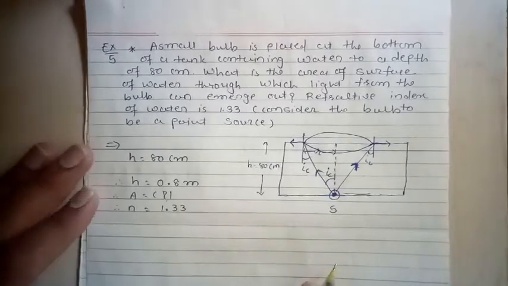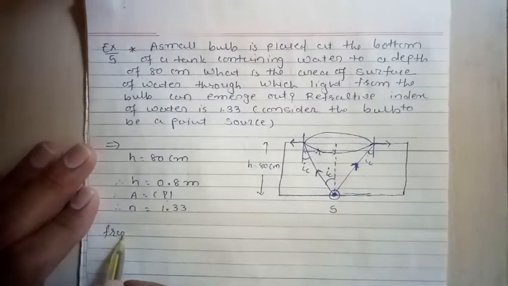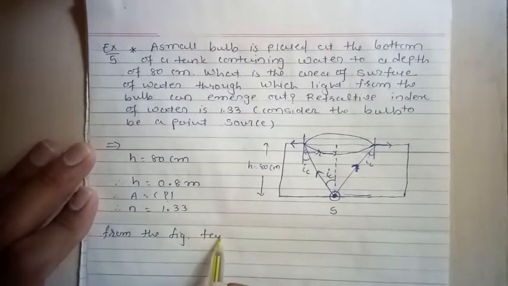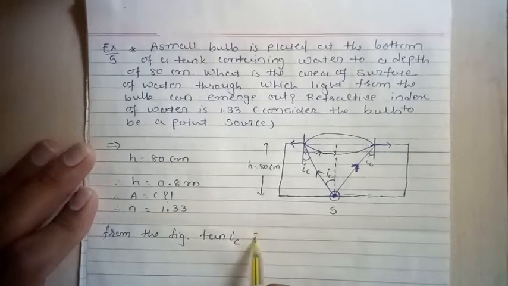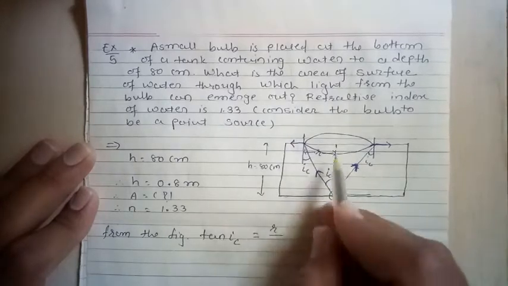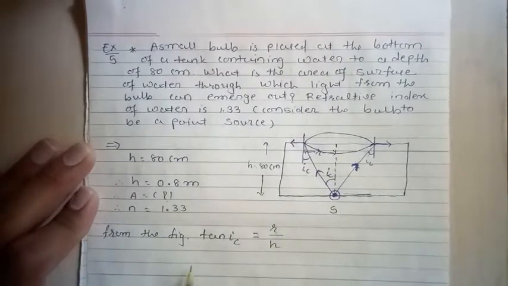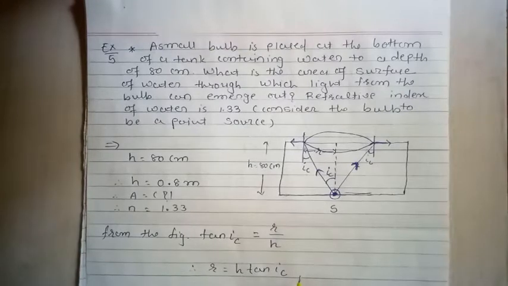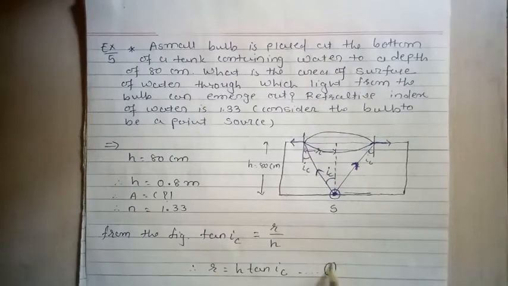So from the figure we can write that tan theta, theta is equal to IC, is equal to opposite side by adjacent side, which is H. So we can write that R is equal to H tan IC. Here we know the value of H, 0.8 meter, right? But we don't know the value of the critical angle. So this is our equation number 1.